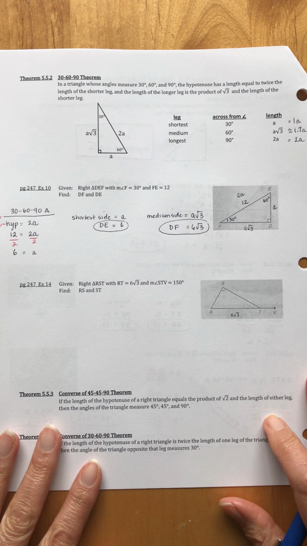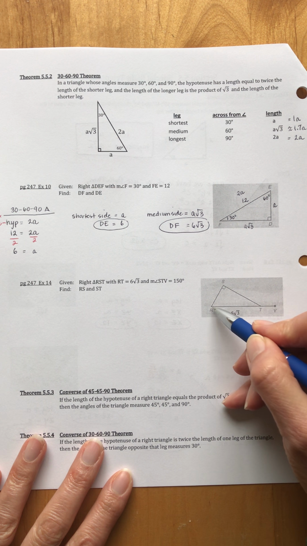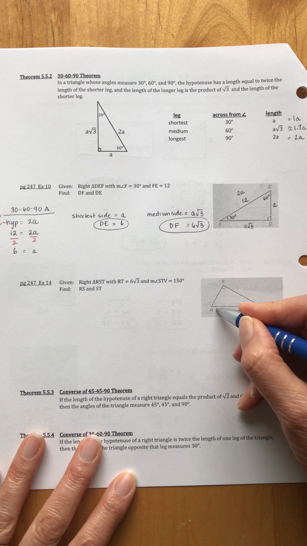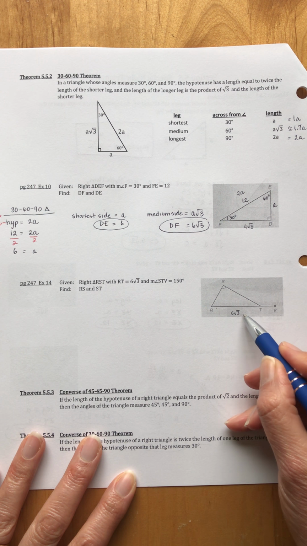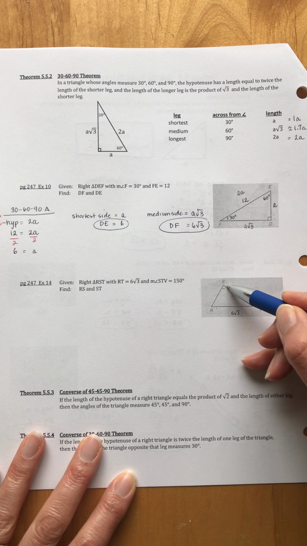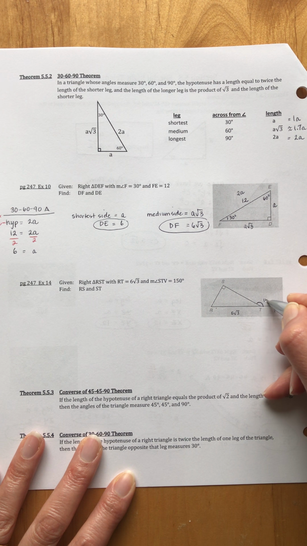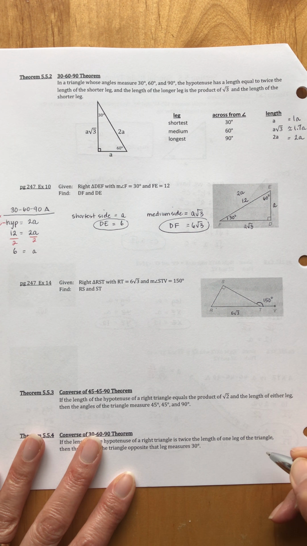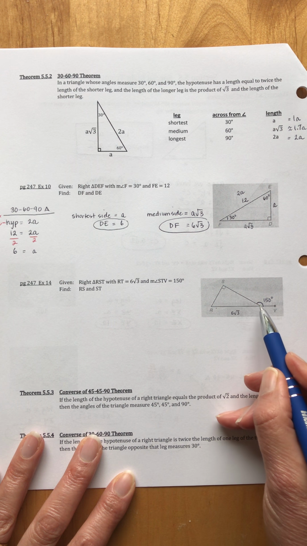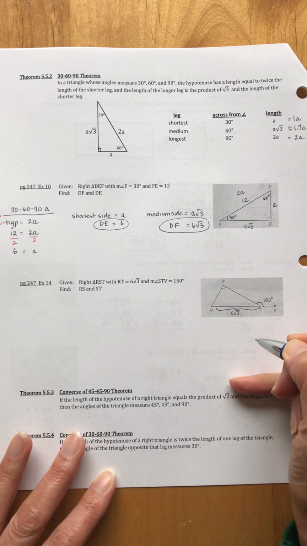Okay, on to number 14 now. We have a right triangle again, RST. And we know that RT is equal to, well, you can probably tell, 6 square root 3, okay? And the measure of STV is 150. So that is 150 degrees. Okay, we're supposed to find this side of the triangle and this side. It's a little confusing where that ends.